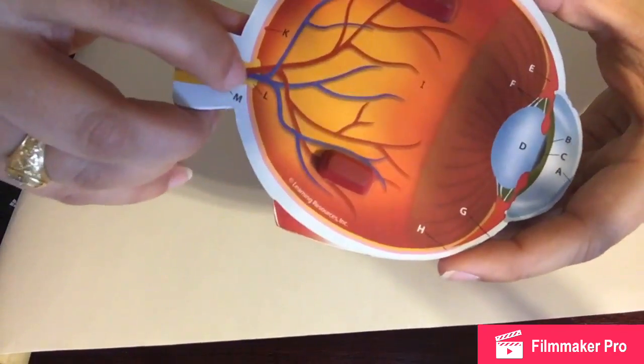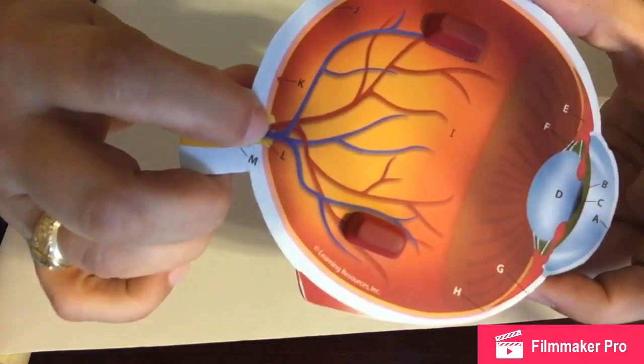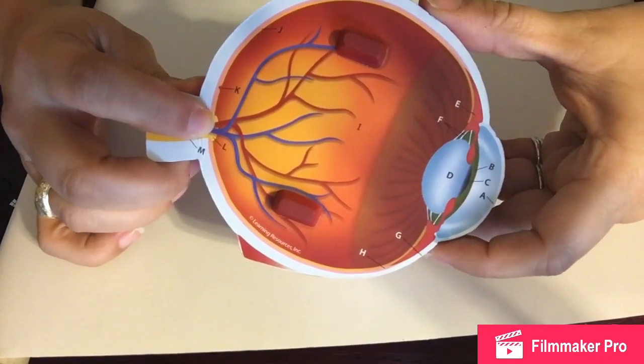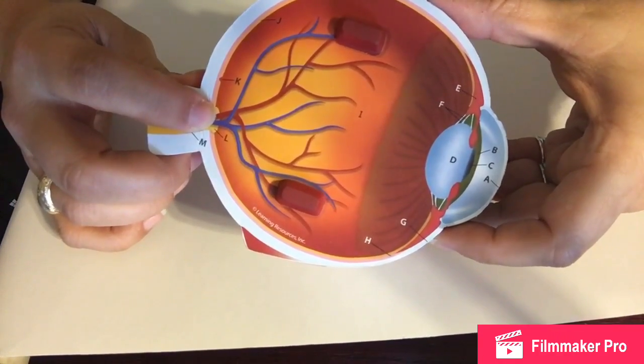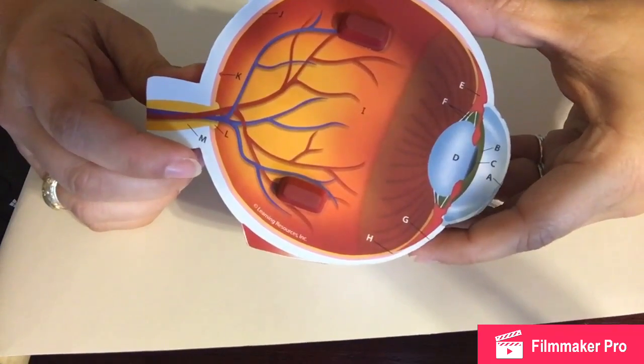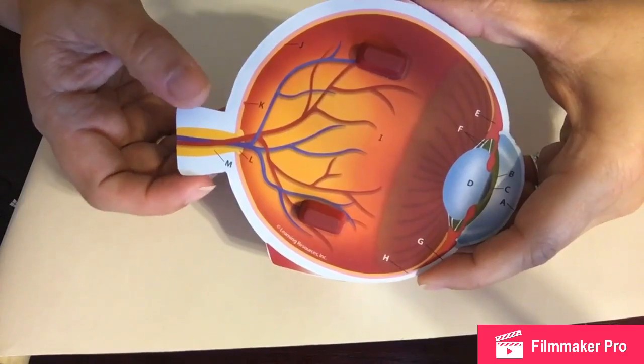From there, I'm going to talk about this little yellow disc right here on the back of the eye labeled L, and it is the optic nerve, better known in layman's terms as the blind spot. It's the place in the eye where we have no rods or cones that forms the entrance to the optic nerve back to the brain.